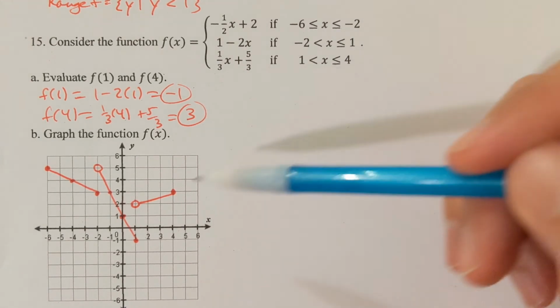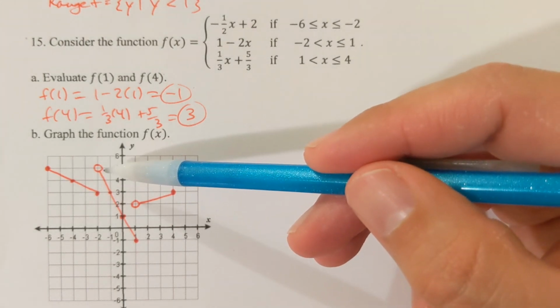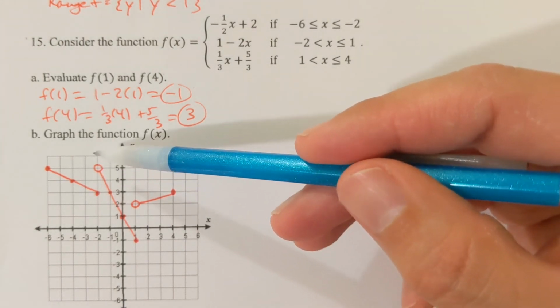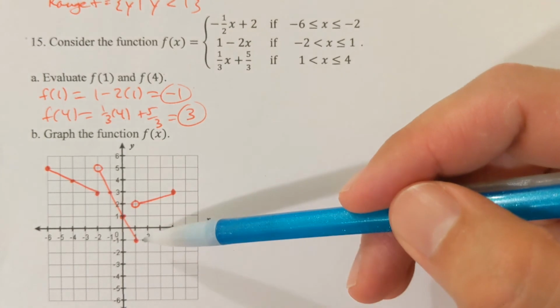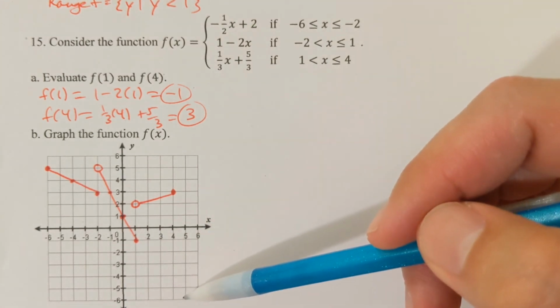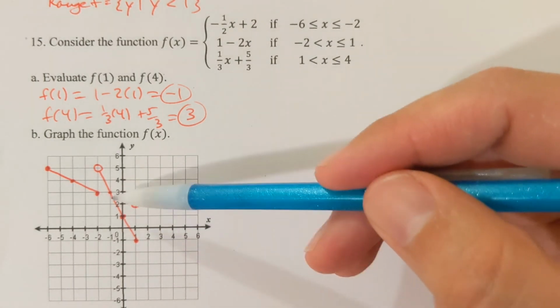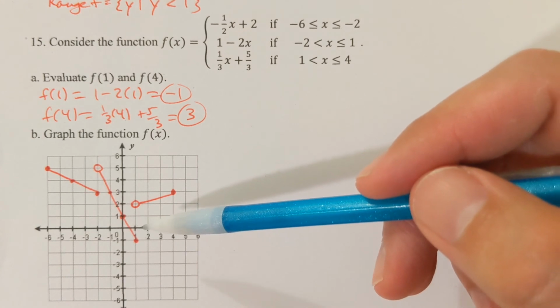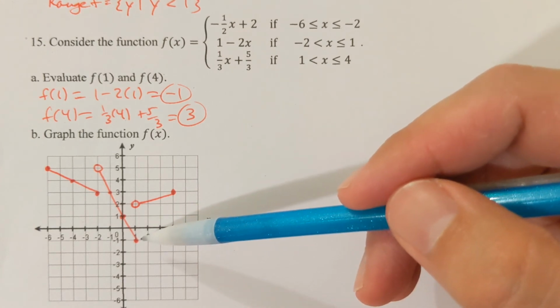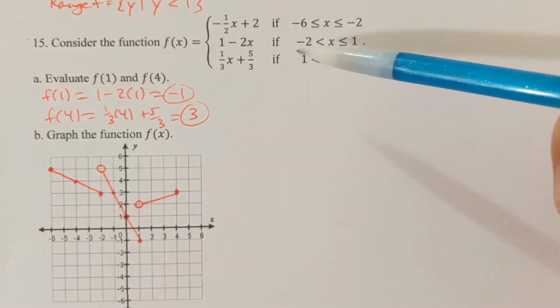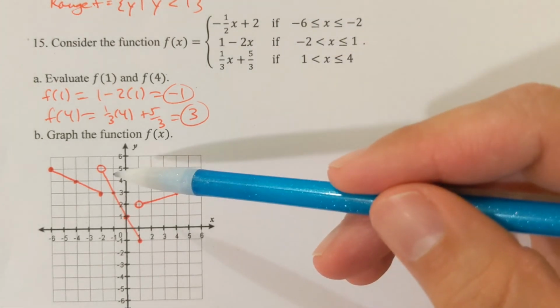I'm including 1. Anything that's less than negative 2, I need to erase. Anything that's bigger than 1, I also need to erase. That's going to include the part only between negative 2 and 1, including 1, not including negative 2, though.